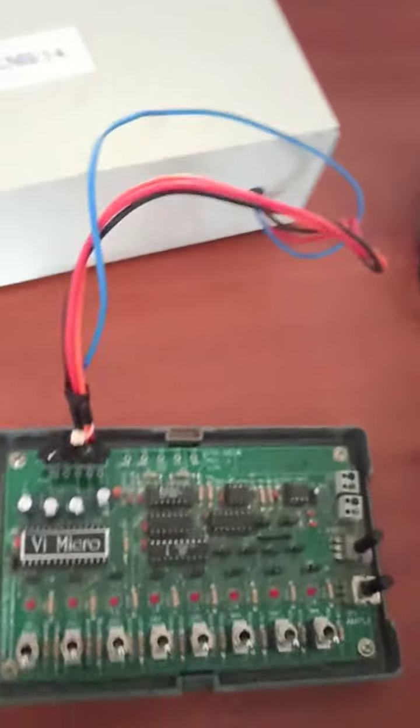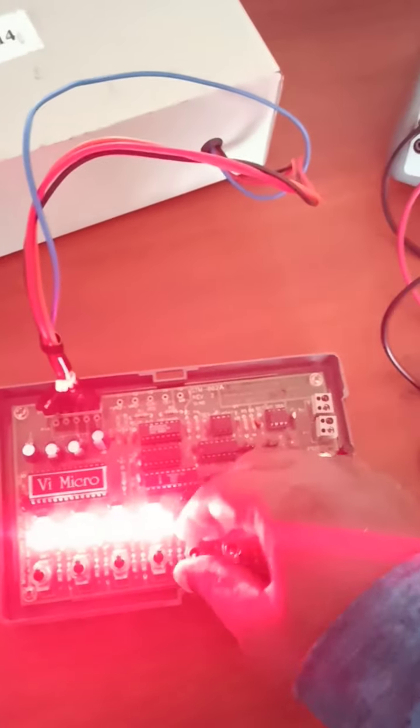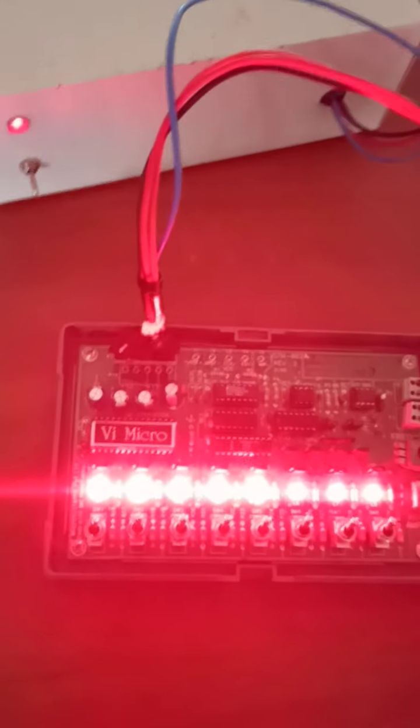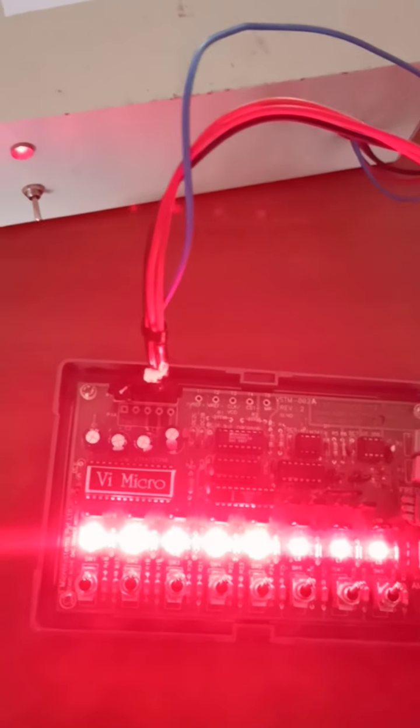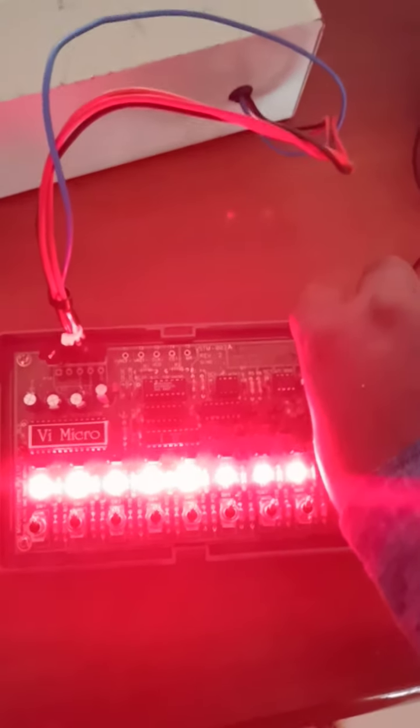Okay, so the output is minus 6.42, and if all switches are in on condition, if I turn on all the switches, 1 2 3 4 5 6 7 and 8, and check the output, the output value is plus 4.69. So the minimum output for all zeros is minus 4.64, and for all ones the output is plus 4.70.